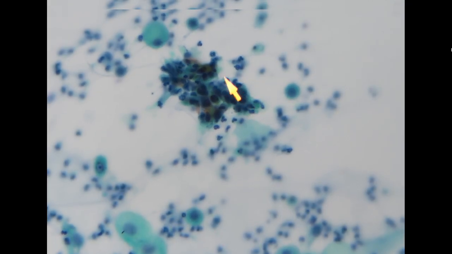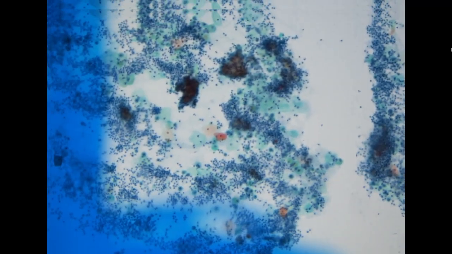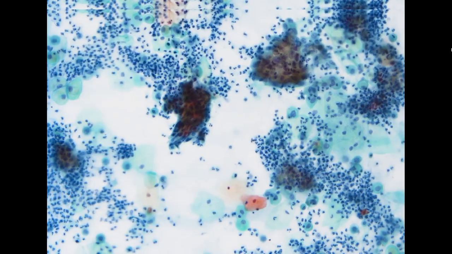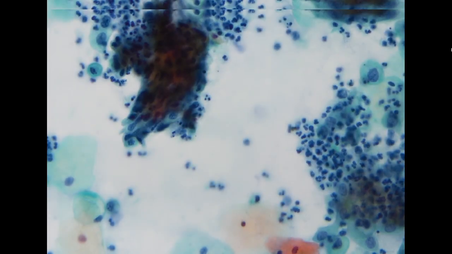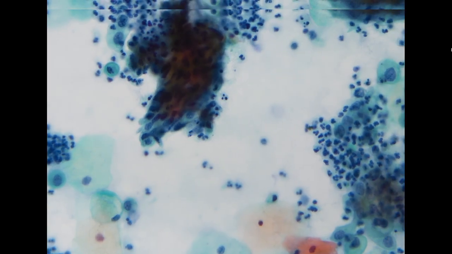But because of the spindle shape, these are still more likely to be squamous epithelium. Whenever we see a cluster of cells with atypia, the first thing we need to confirm is whether this is a squamous epithelium, a glandular lesion, or something coming from elsewhere.